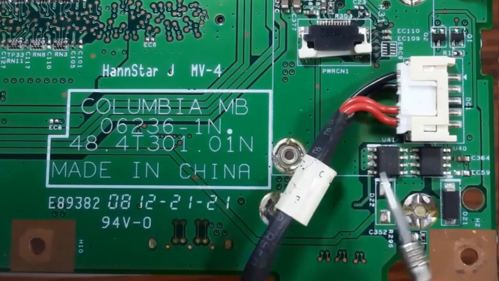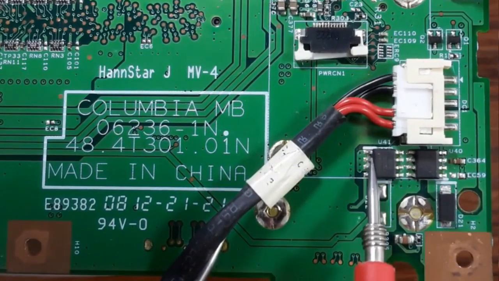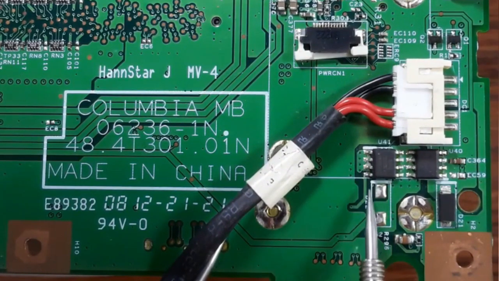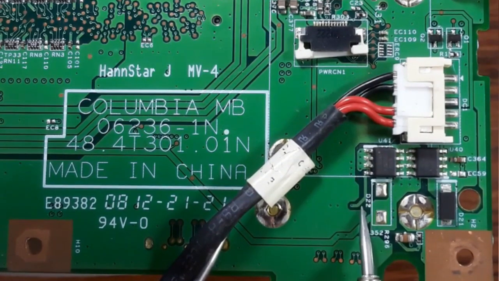But for example, for this MOSFET, as you can see, we have here 3 terminals connected together with the same color, but this one, no, this one is connected to this bus.